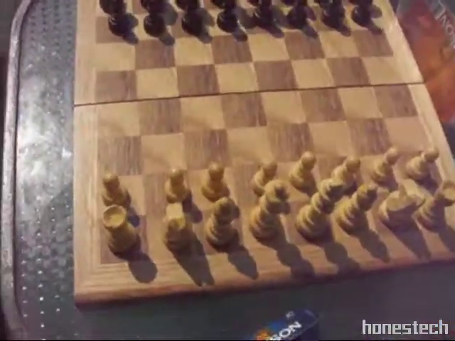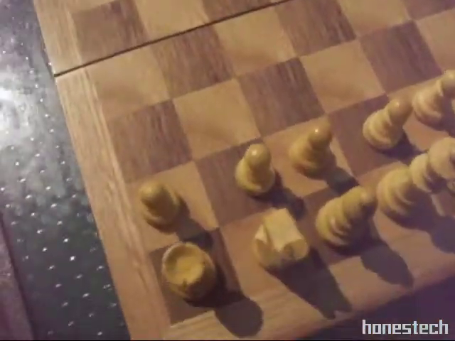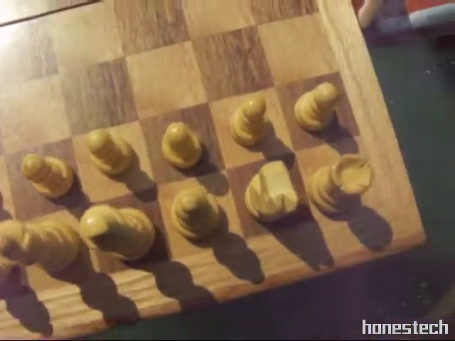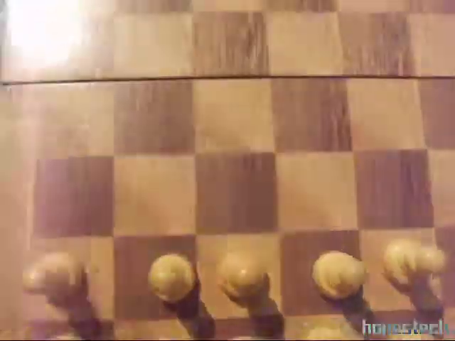Here's the chessboard. Clearly it has white pieces and black pieces. Now, basically what we're looking at right now is an arrangement of 2 rows and 8 columns on each side.